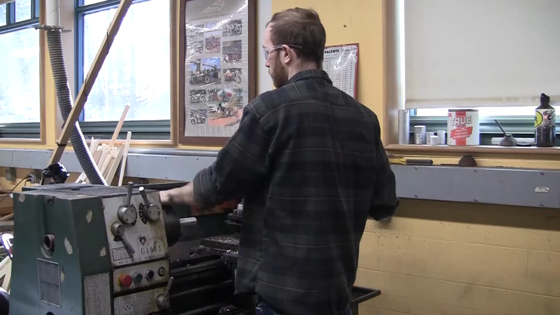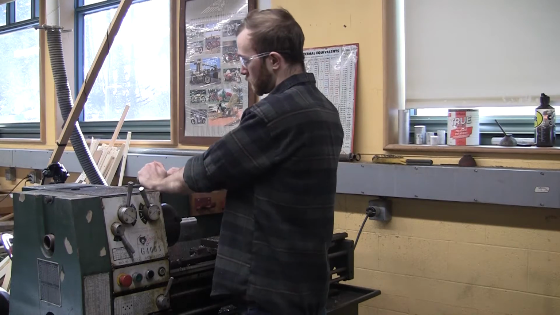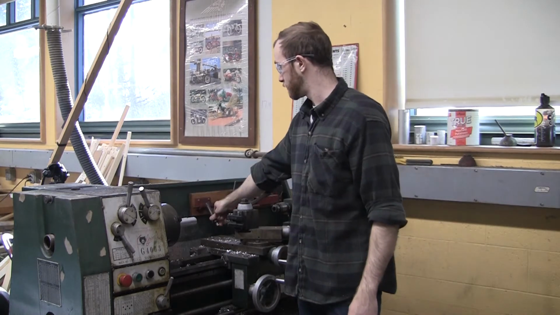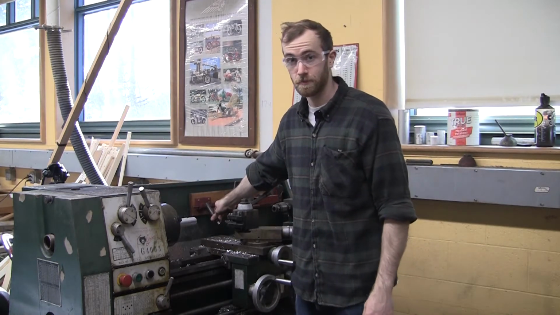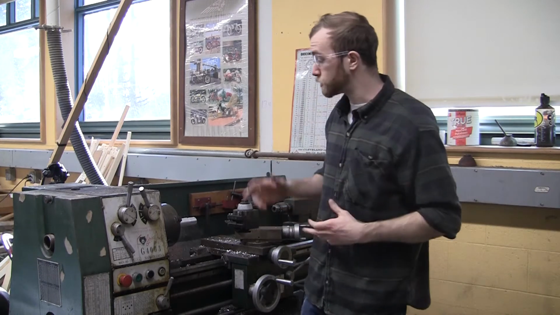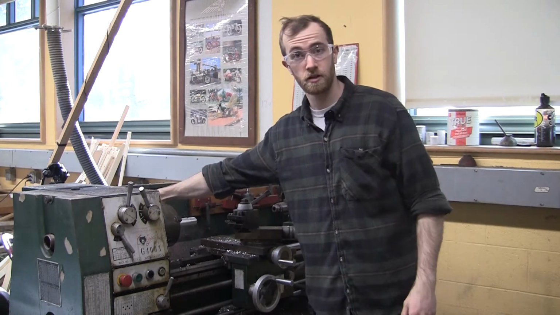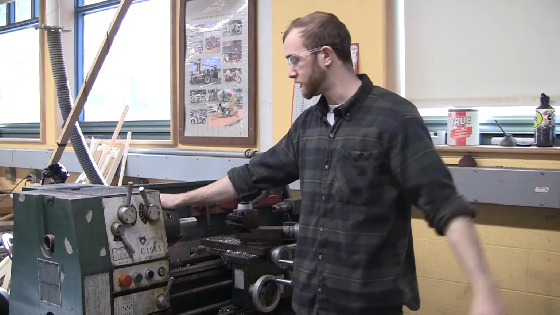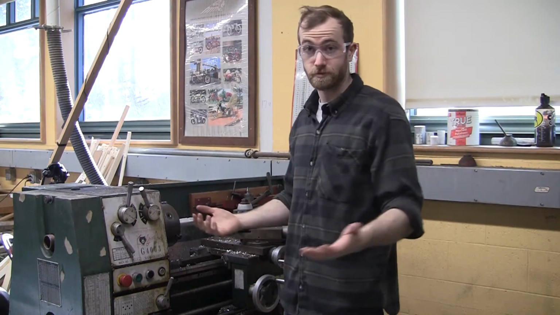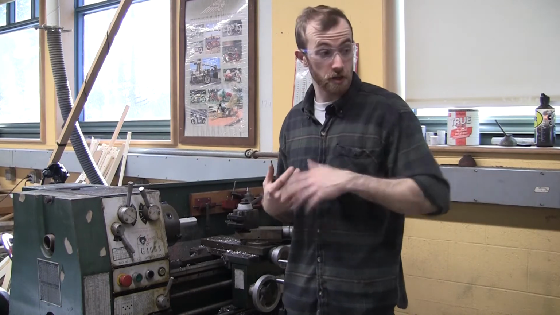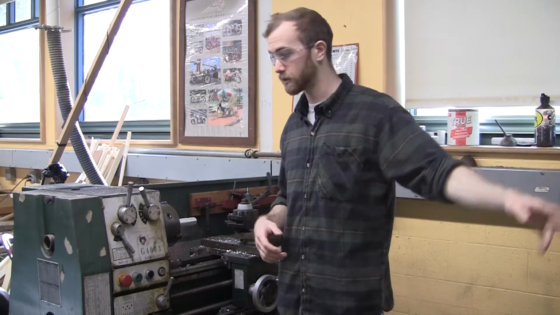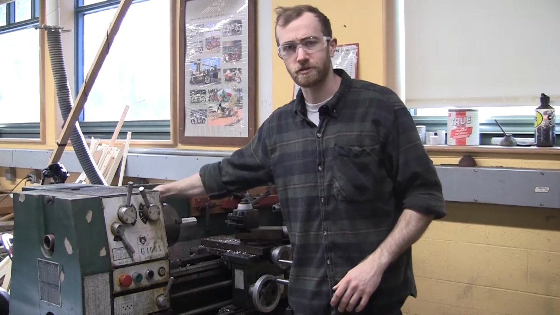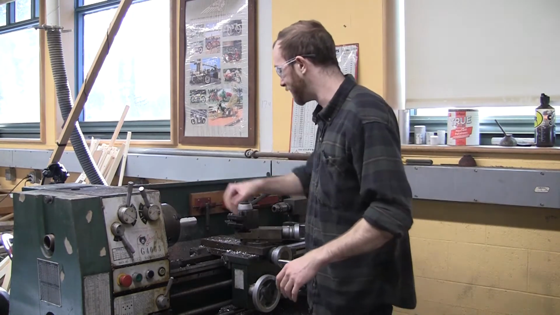I'm going to tighten it all the way around just to make sure it's even. When I'm done, I am putting this chuck key back where it belongs. One, to keep things organized, but two, when this starts, if that chuck key is still there, it's flying out. And it could break a watch, it could hit you, it could hit someone who's not even using the lathe. It's just dangerous. Just take it out, right?